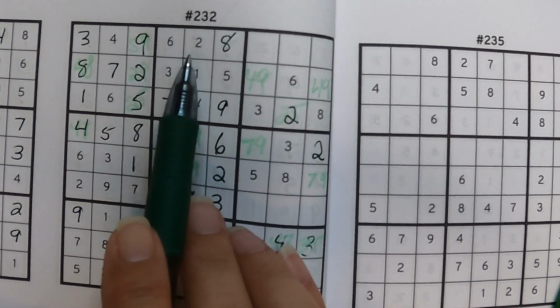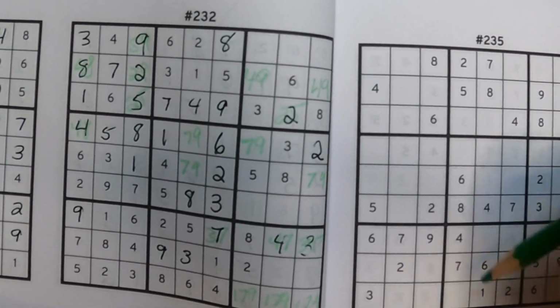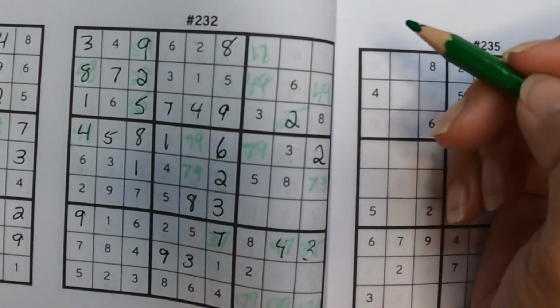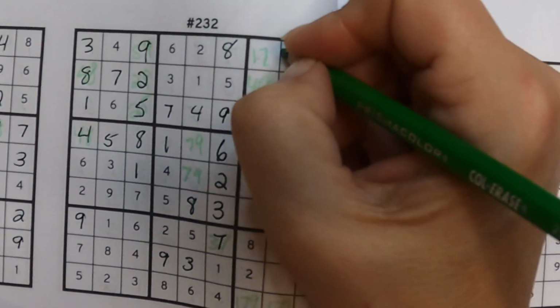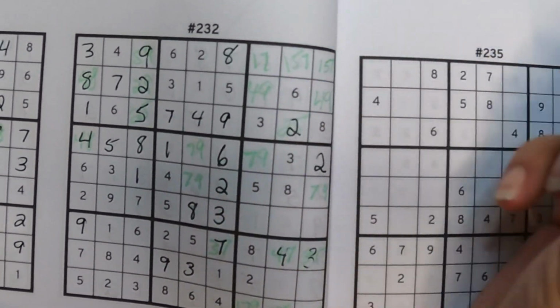If we look at this row, we're missing 1, 5, and 7. We've got a 5 here, so 1, 7. No help on the other two. So 1, 5, 7 in each.